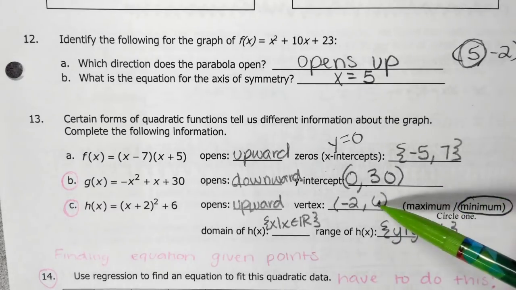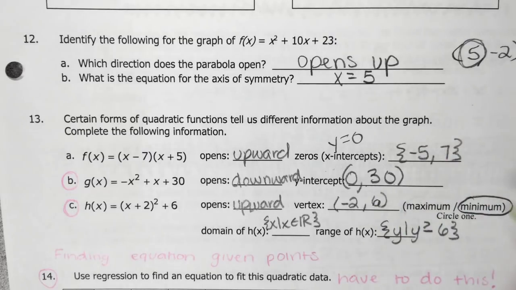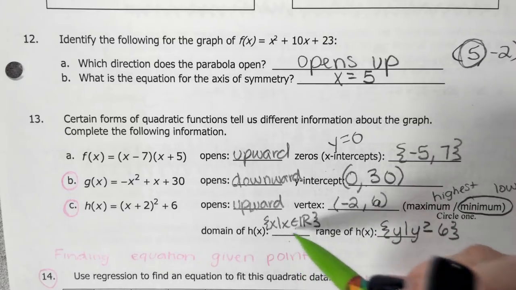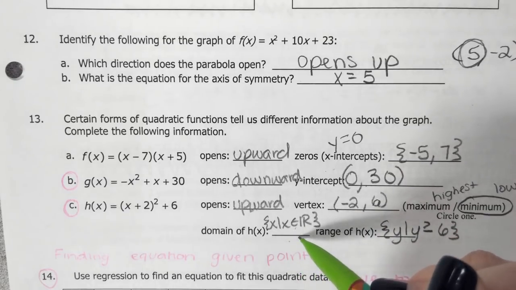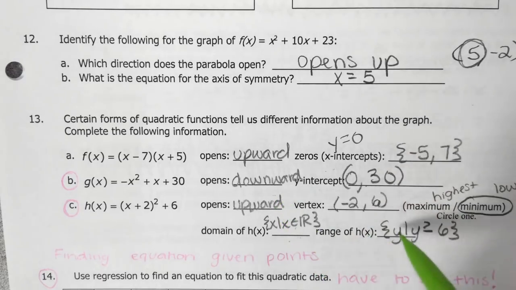Vertex, again, we talked about it on the last one. Go in and look at your table where it repeats. Max means it's the highest. Min means it's the lowest. So check that graph, see what it looks like. Domain, if you look on any poster, you're going to see it's always all real numbers, negative infinity to positive infinity. Range, because it's opening upward, means that my numbers are all getting bigger than 6, which was the y of my vertex. So that's the way to read those.